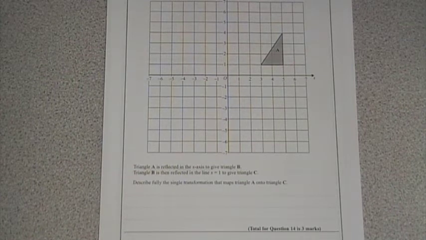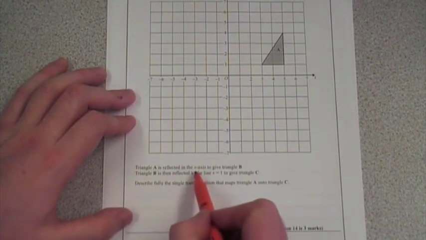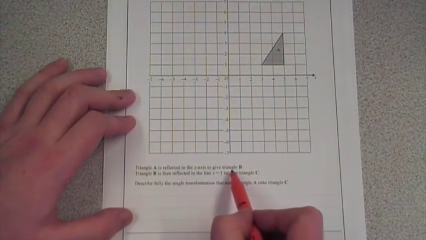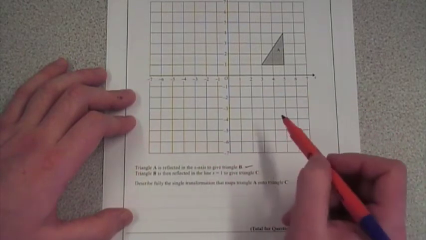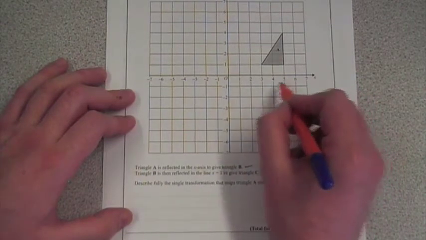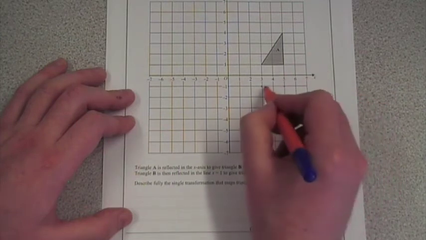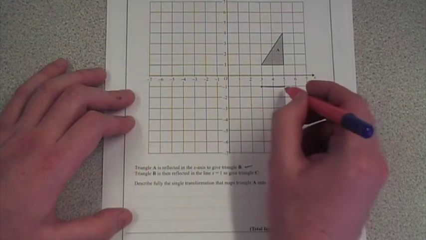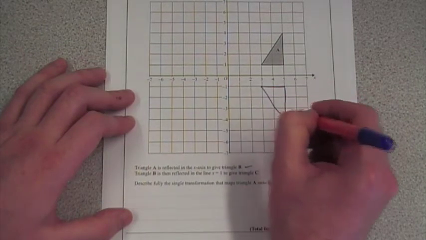Question 14 is all about transformations of shapes on our axes. So it tells us that triangle A is reflected in the x-axis to give triangle B. So let's do that first part. If we reflect triangle A across the x-axis, we know that it is going to be based here, here, and here. And triangle B will look like this.